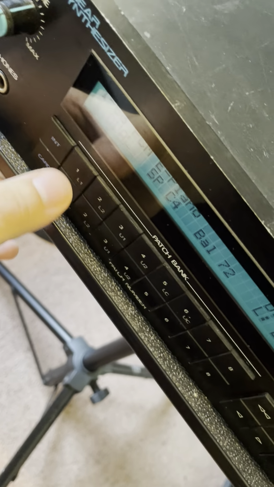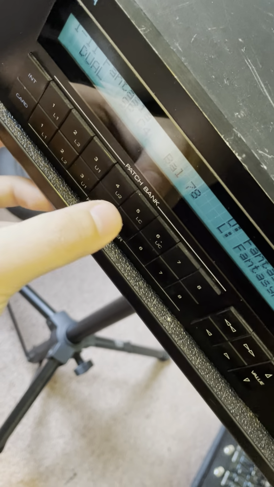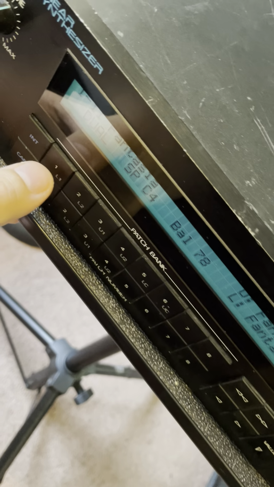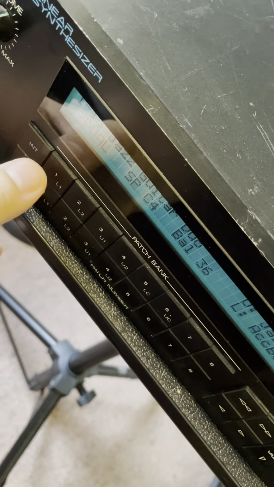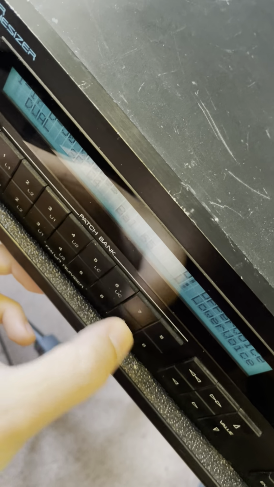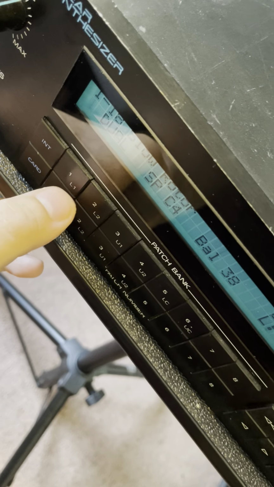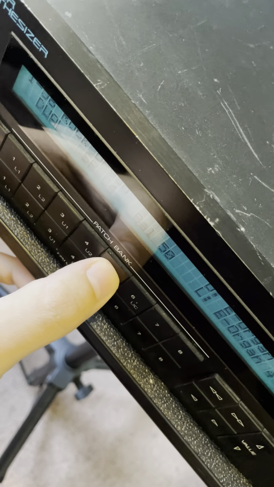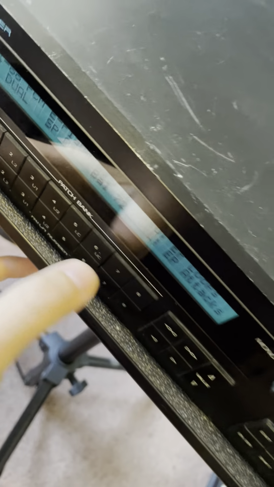Yep. And then the patch buttons, some of them will stick. These are the main buttons you're gonna use most of the time. And they trigger everything fine. You know, like 4, 5, 6, 7, 8. And then these are the bank ones. 2, 3, 4, 5, 6, 7, 8.